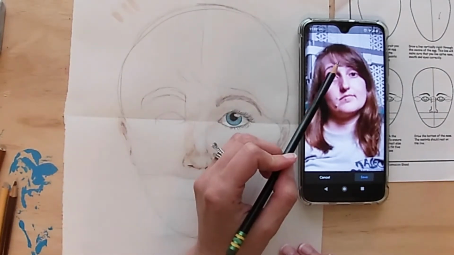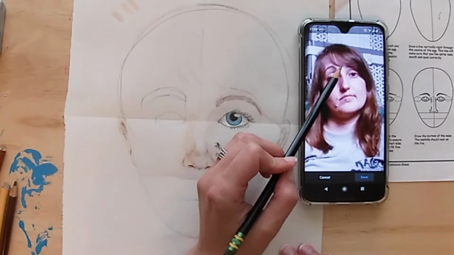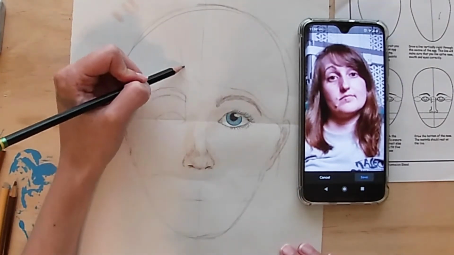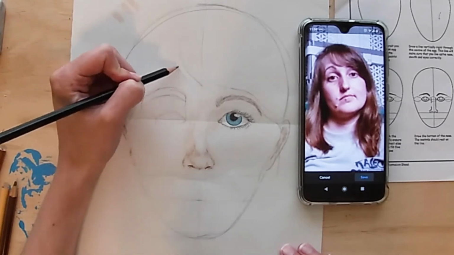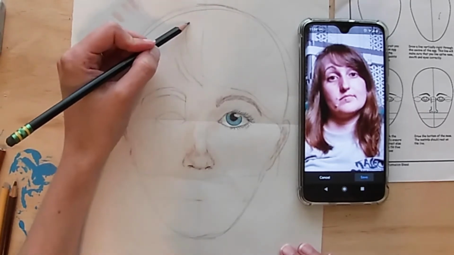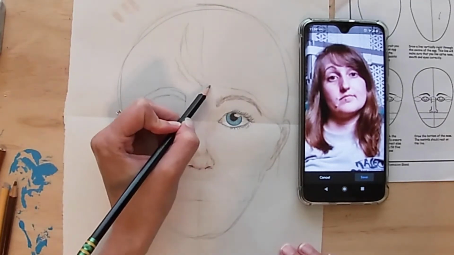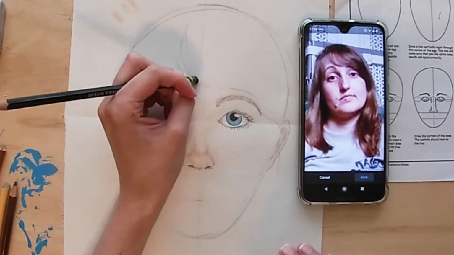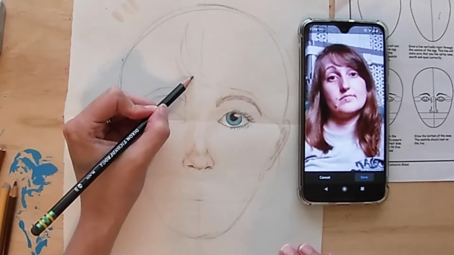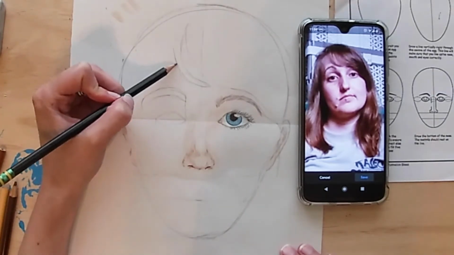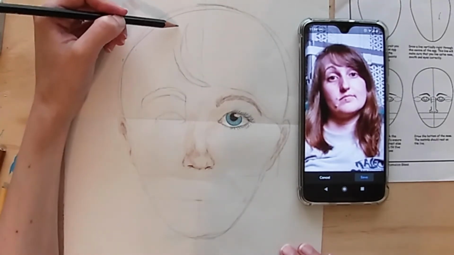Now, when I look at my hair, most of my bangs stick together, but then I always have this one curl that kind of separates. So there's my one separated curl. So you may have something like that where you have this one bunch of hair that just doesn't quite get with the program.